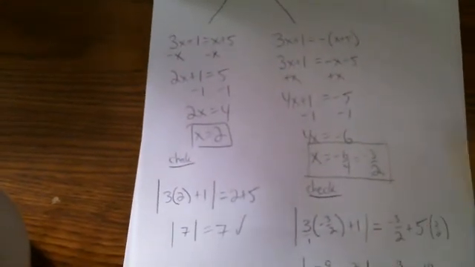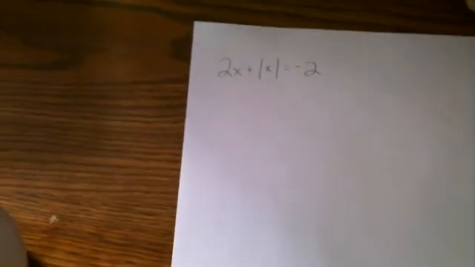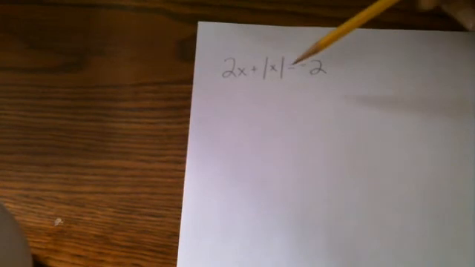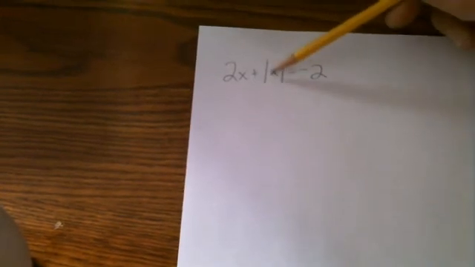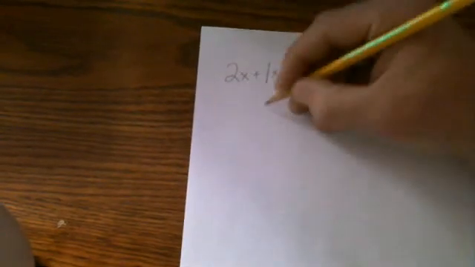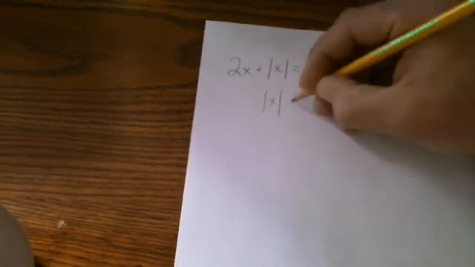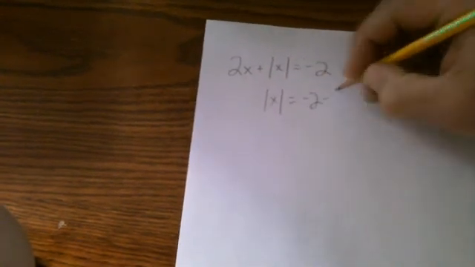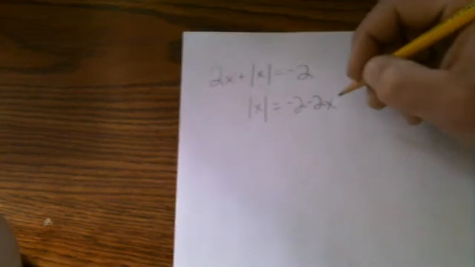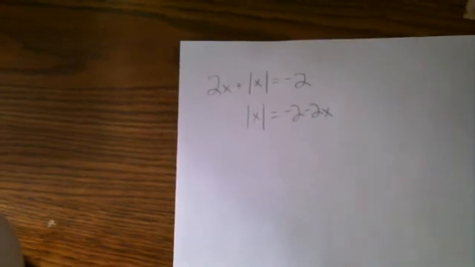Alright, so that is an elementary example, an intermediate example, and now I'm going to go through a difficult example. Now, in this case, the absolute value bar is not isolated, so I need to subtract 2x from both sides. Now the absolute value bar is isolated.